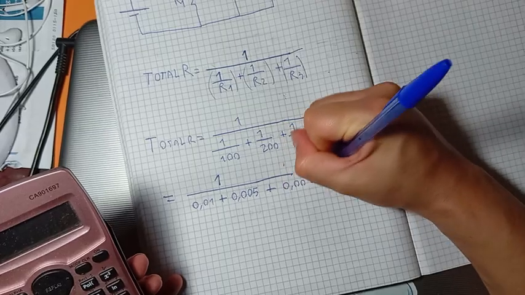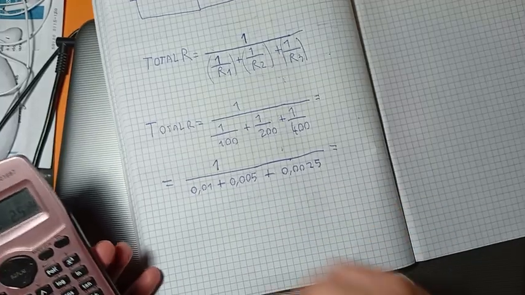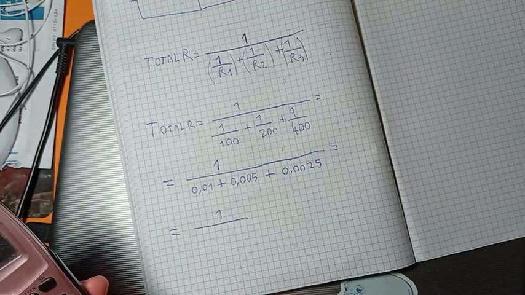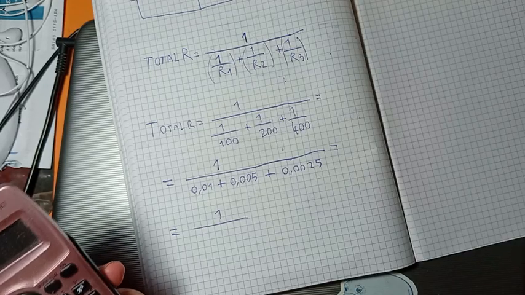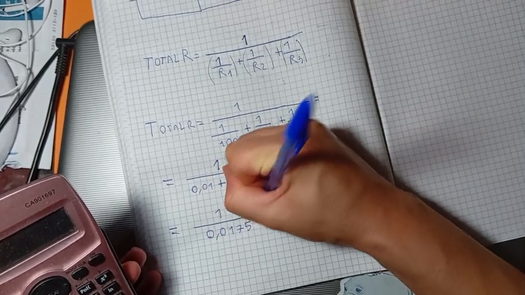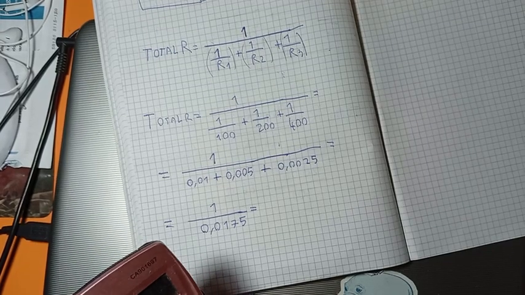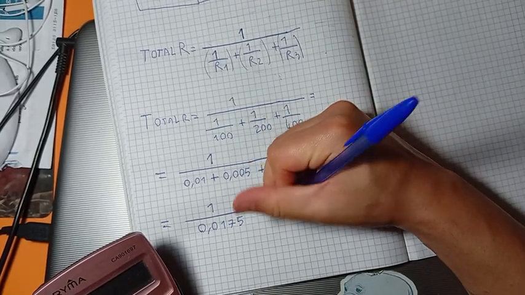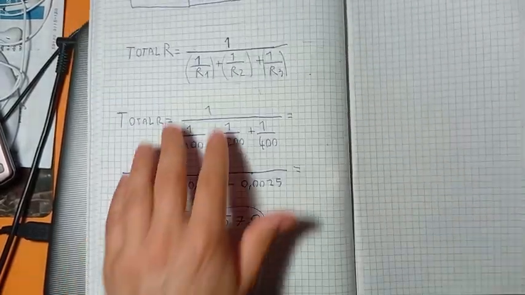0.025, okay. So we just have to add this, and now we'll have... then we do this last division and we'll obtain 75. Well, the total resistance here in this case is 75, and you calculate it in this way.